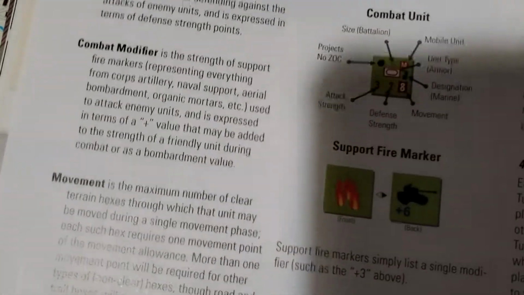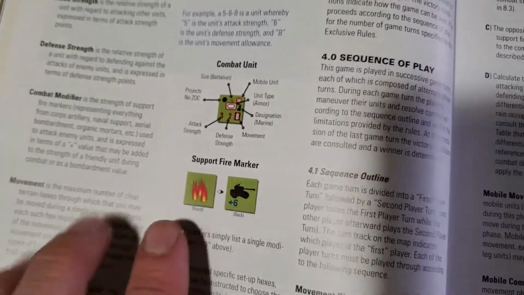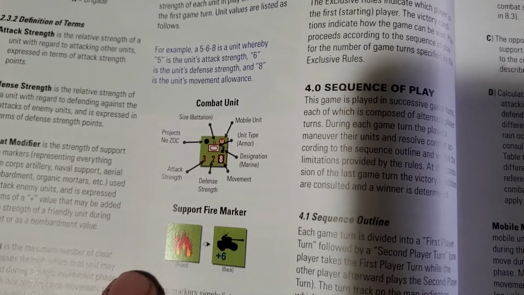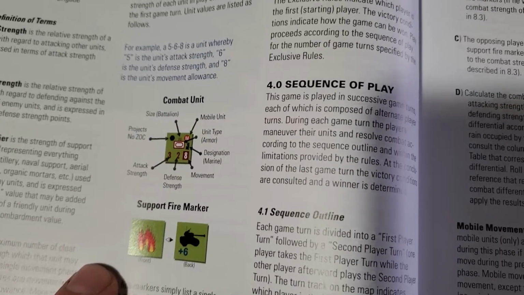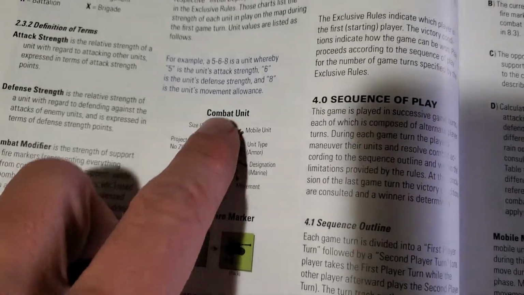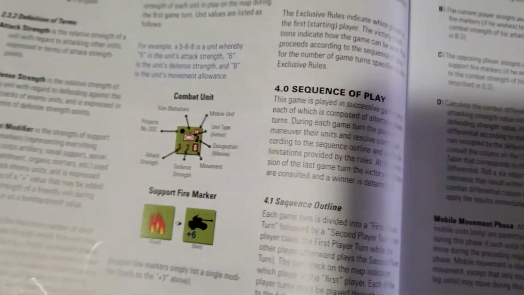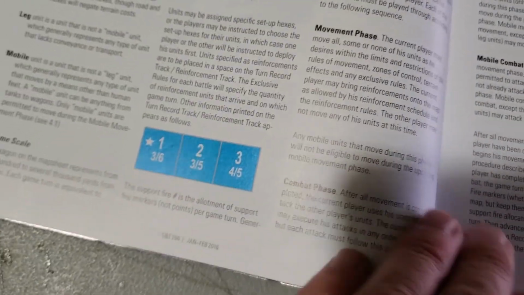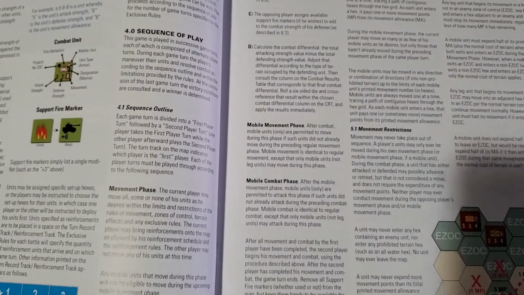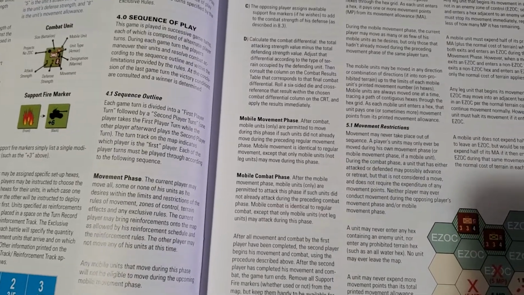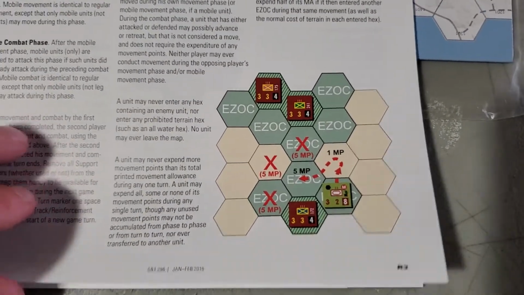Here, yeah, this is it. This is the same system. Yeah, here we go. The support fire markers. That's it. Each unit has an attack strength, a defense strength, and a movement allowance. There's also unit types, if it's mobile or not, which is the M. The size of the unit really doesn't matter except for stacking if there is any. We have a sequence of play, but again, if you guys are familiar with this Folio system, you'll basically know the sequence of play. Here's an explanation of zones of control.